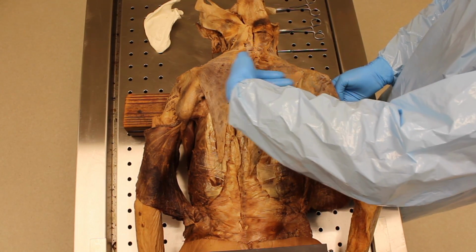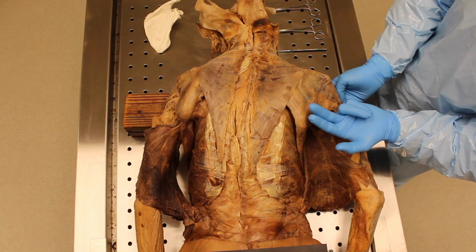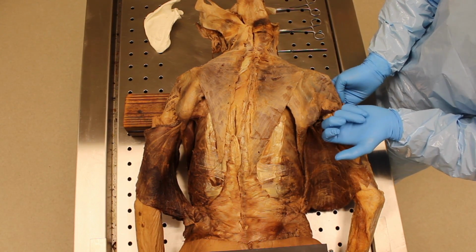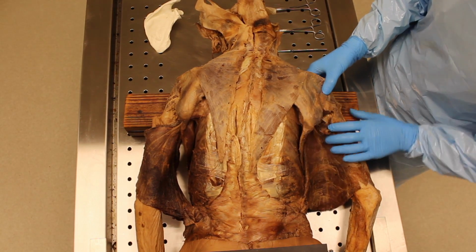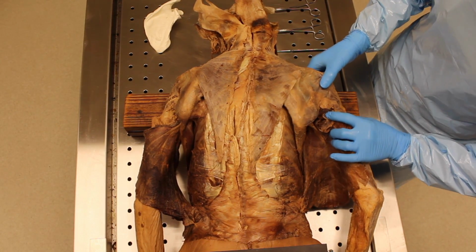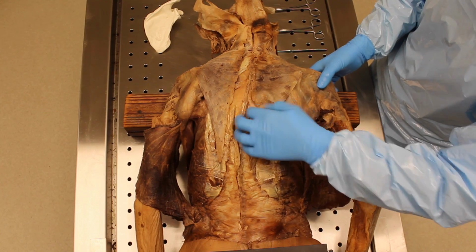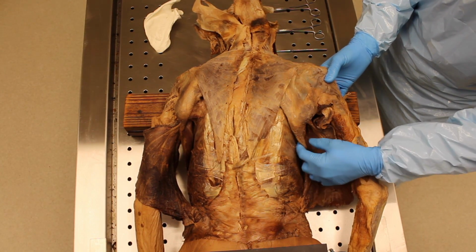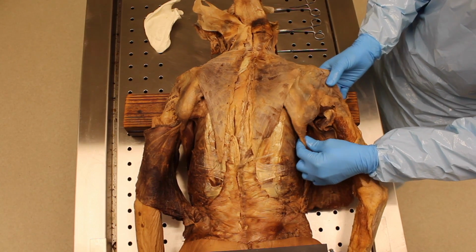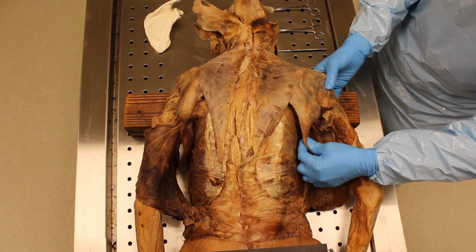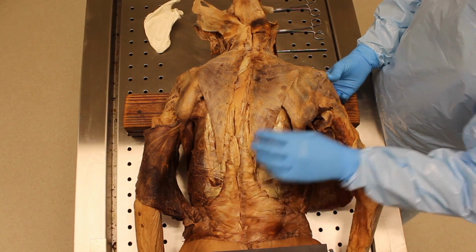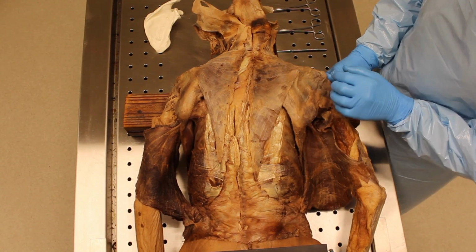So if retraction is going to pull the scapula this way, we need an antagonistic muscle that's going to pull the scapula in this direction, which would be protraction. All right, so this is retraction, that's protraction. So that muscle would be one that we had mentioned before, which would be serratus anterior. And that one's going to pull the scapula in this direction, which would be protraction. So that would be an antagonistic muscle to trapezius if we were talking about retraction and protraction.